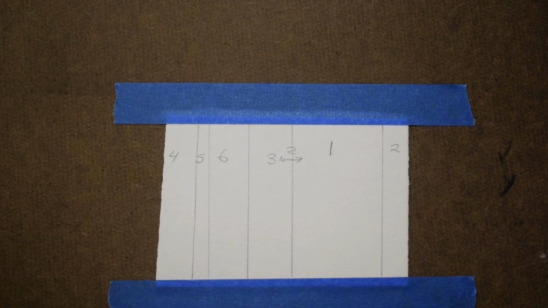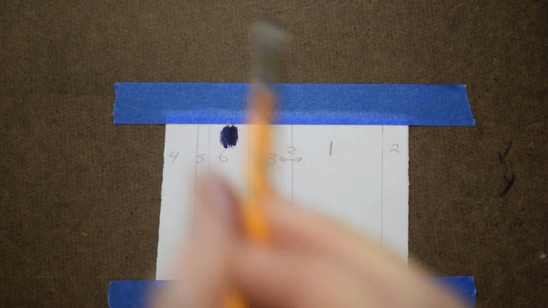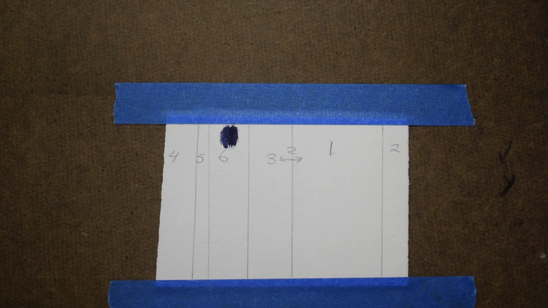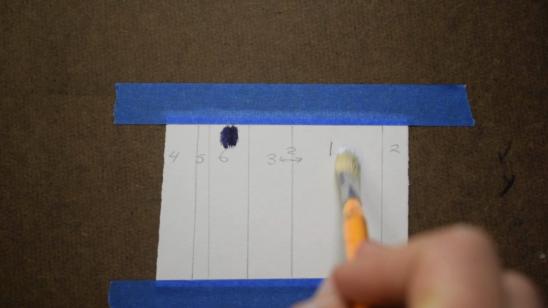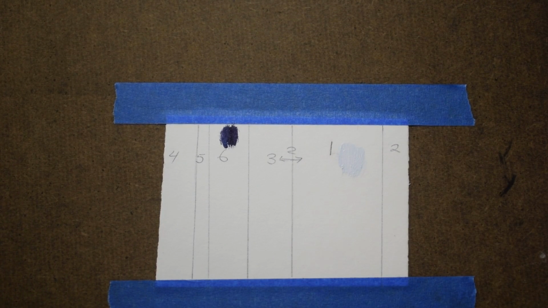All right, so now going back to our sheet of paper, we're going to be working on painting it in. So I work from dark to light, so I'm starting off with the darkest value being 6. So I'm taking that dark paint and I'm putting a little spot. And now I'm going to the lightest value and I'm putting a little spot for the lightest value. And I am switching brushes here when I do it, so I have a clean brush.